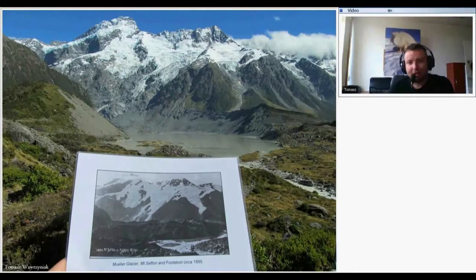When they retreat, there are more and more landforms that can be visible now. Before, when it was colder, they were under the glacier or in front of it. Now, when the glaciers retreat, they appear on the Earth's surface. Here is an example of an old picture from 1895 and a picture that I took last year. That's in New Zealand. So you can see what was the extent of the glaciers more than 100 years ago and where they are now.